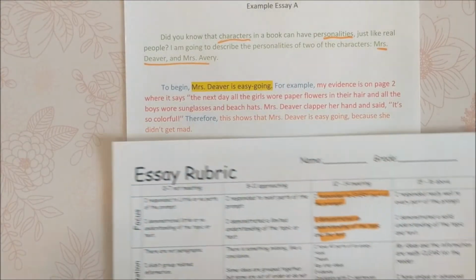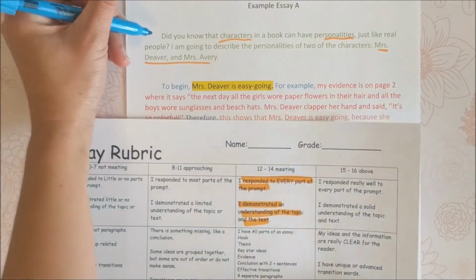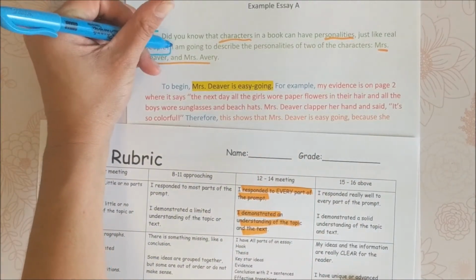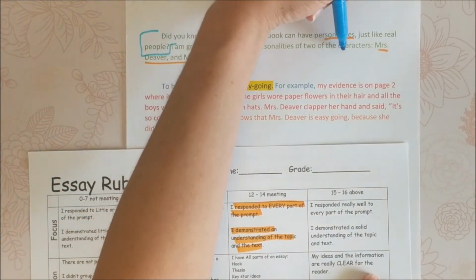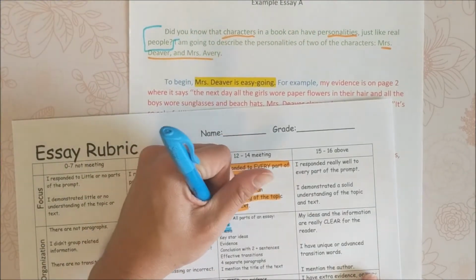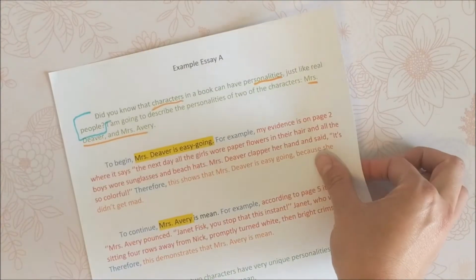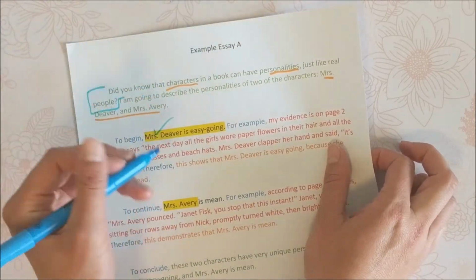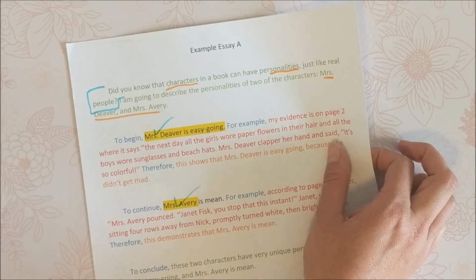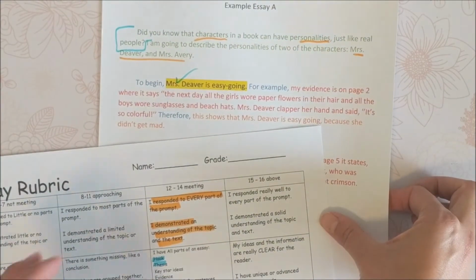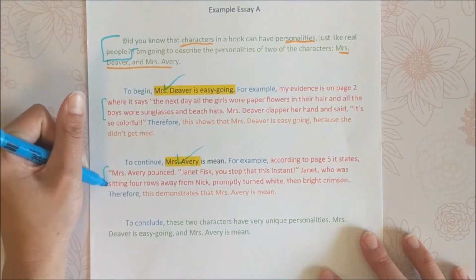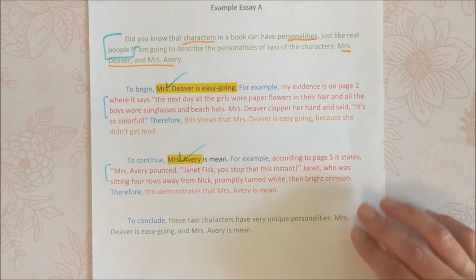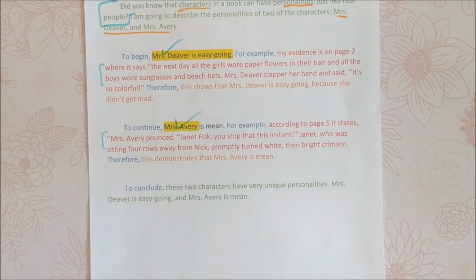All right, well, I saw that, yes, they have a hook, and the hook makes sense too, right? They have a hook. They have a thesis: I'm going to describe the personalities of 2 characters. They have 2 key star ideas. They have this one, Mrs. Deaver, and they have this one, Mrs. Avery. They have evidence. That's the red. And their conclusion does have 2 sentences.